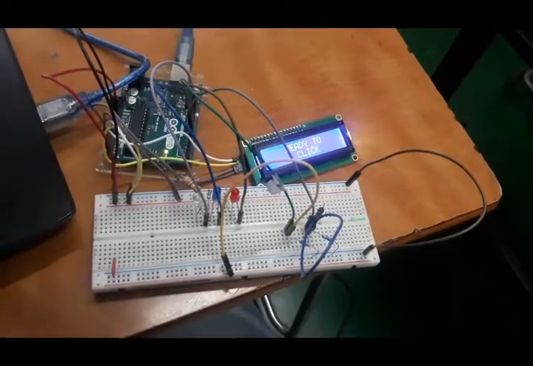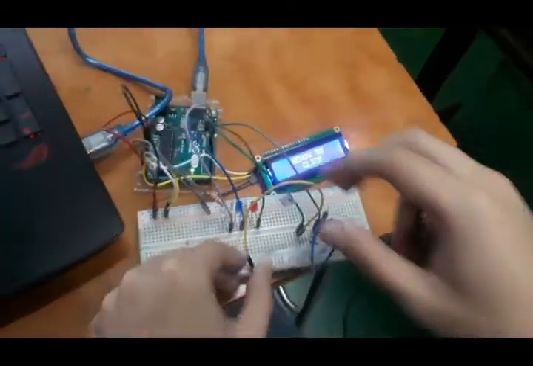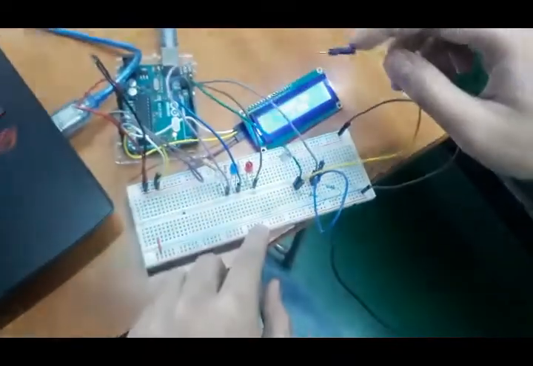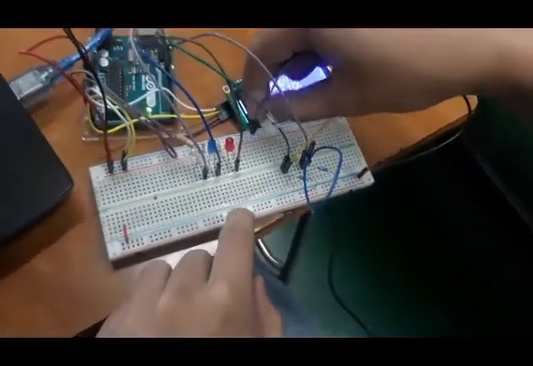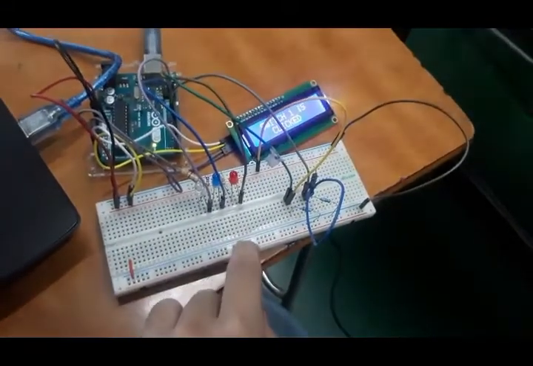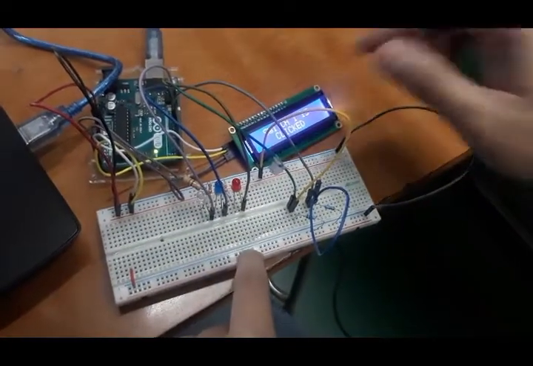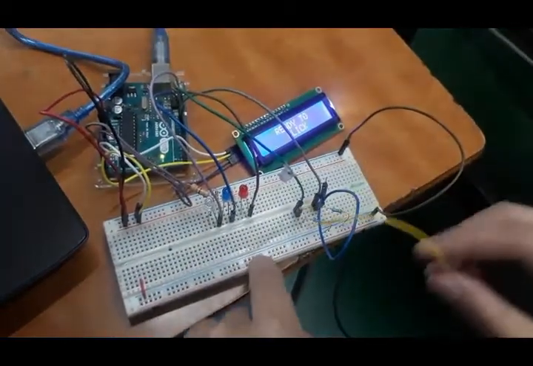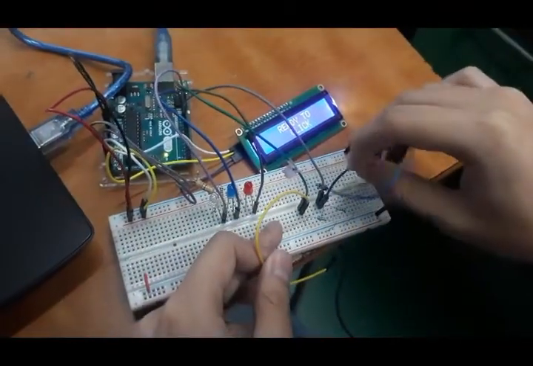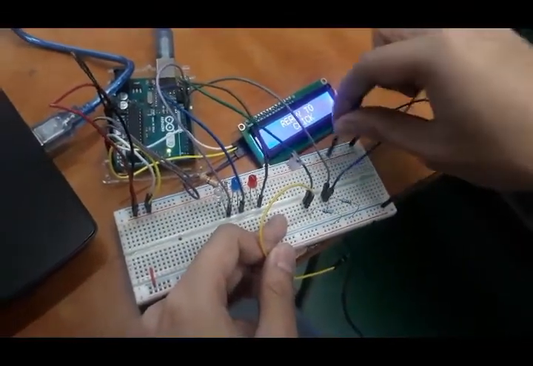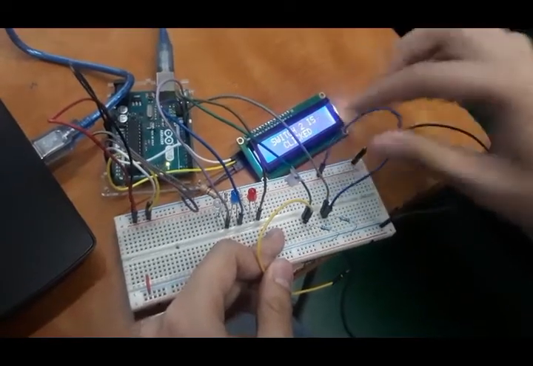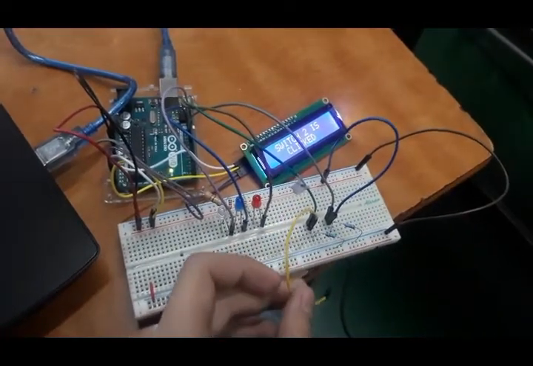So now we have uploaded, and let's see what happened. It says ready to click, and if I click switch 1, high, switch 1 is clicked, and if low again, it says ready to click, and if switch 2 is high, it will indicate switch 2 is clicked. Okay, stop.